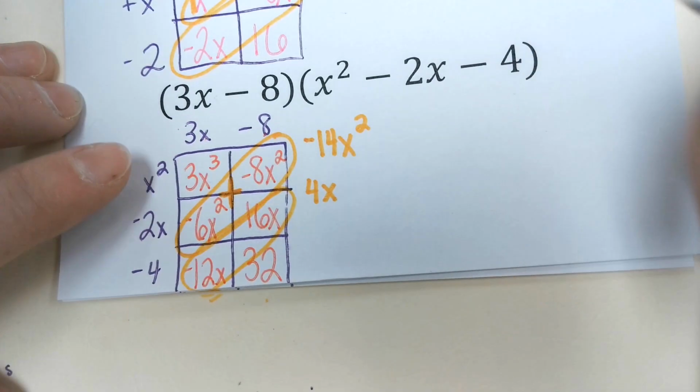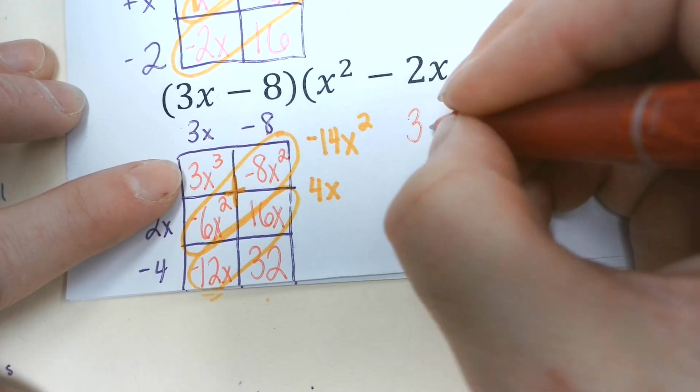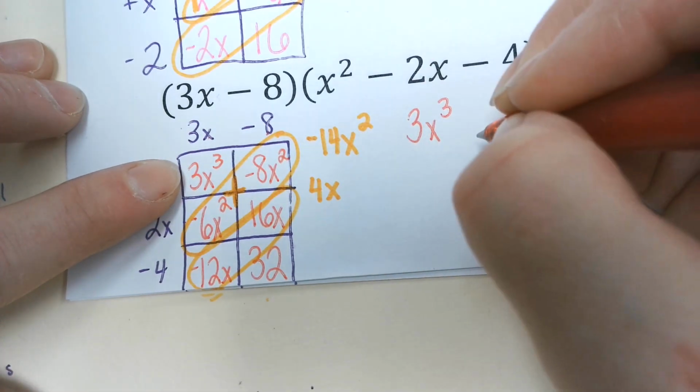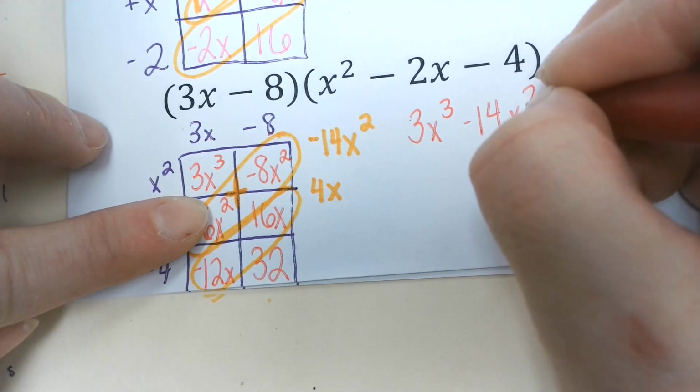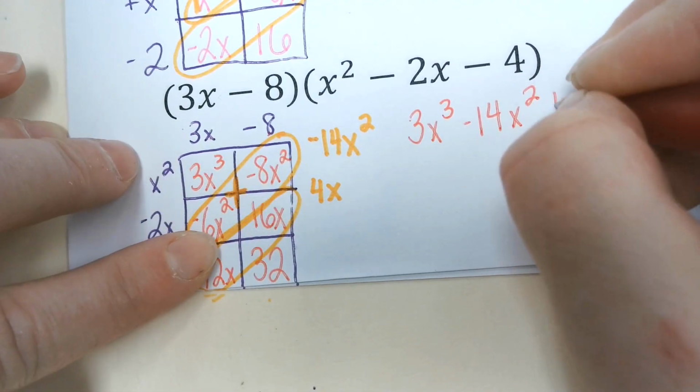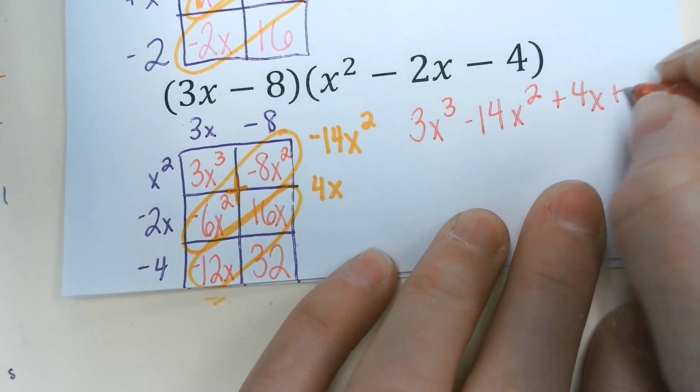Then our final answer, we write all of our terms out. So we start at the top left corner, 3x cubed. Then these combine, so minus 14x squared. These combined, plus 4x. And then my bottom right, plus 32.